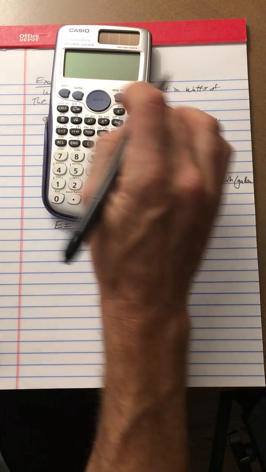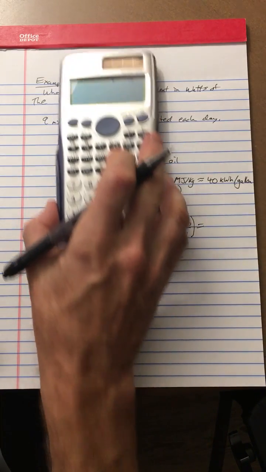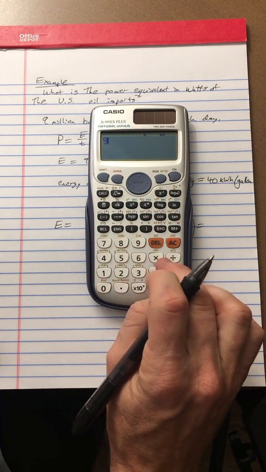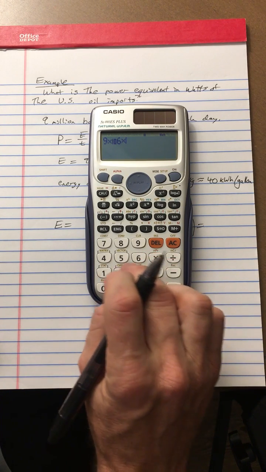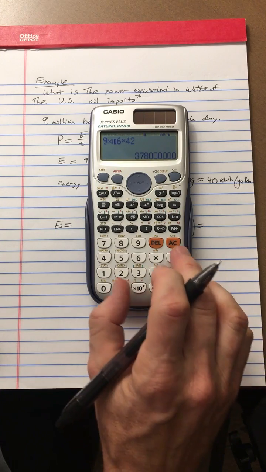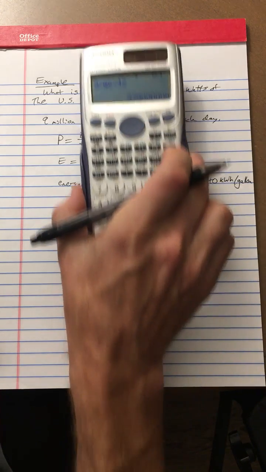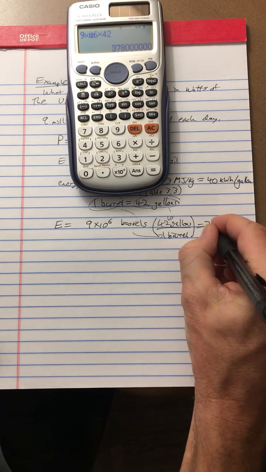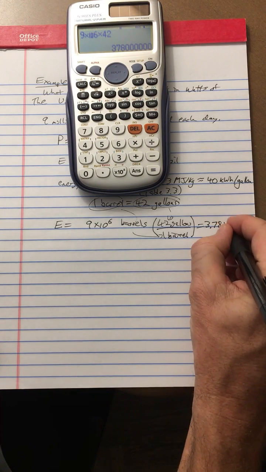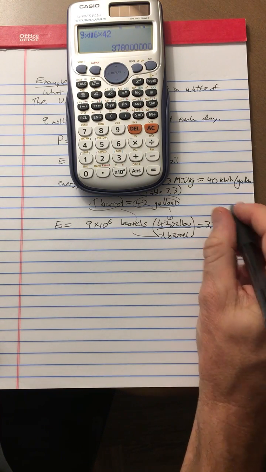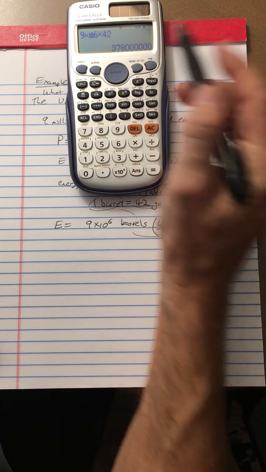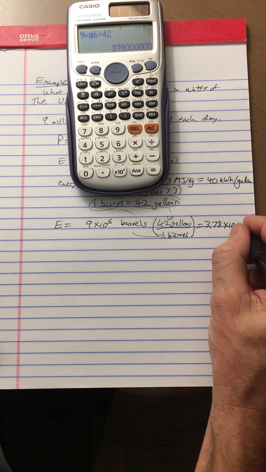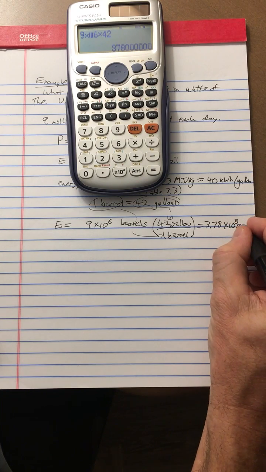So I get the calculator out. 9 times 10 to the 6 times 42 gives me 3.78 times 10 to the 8 gallons.